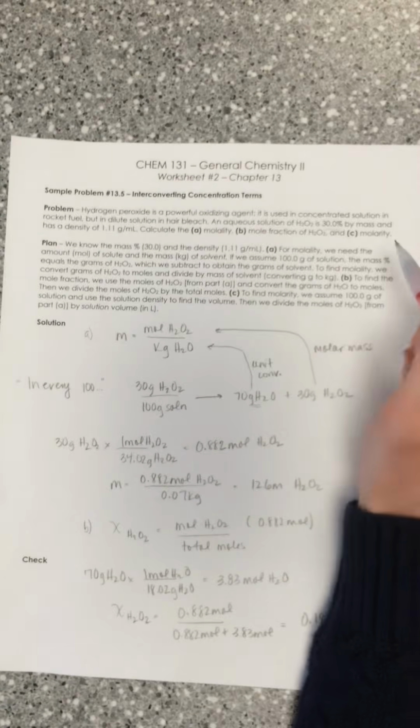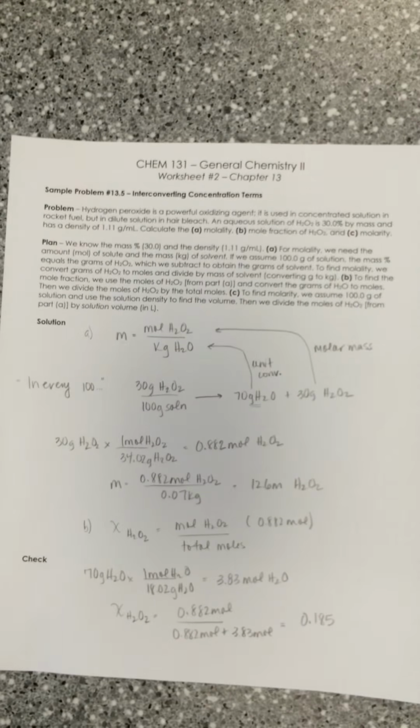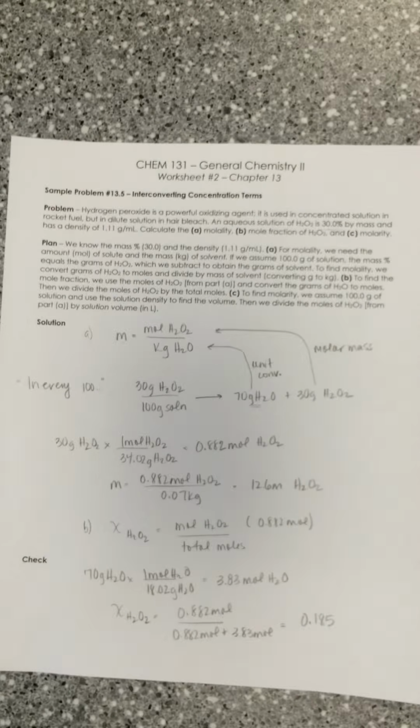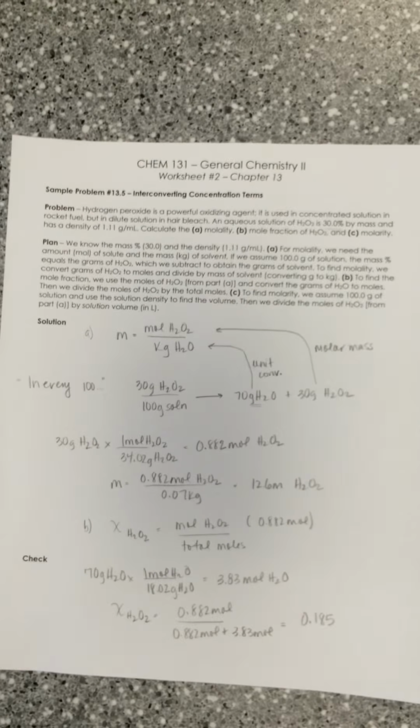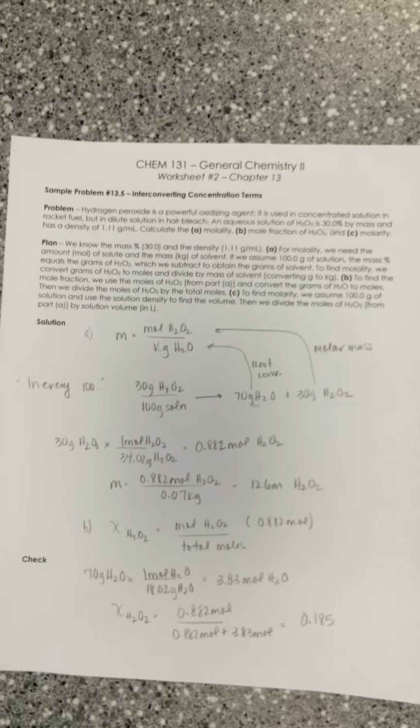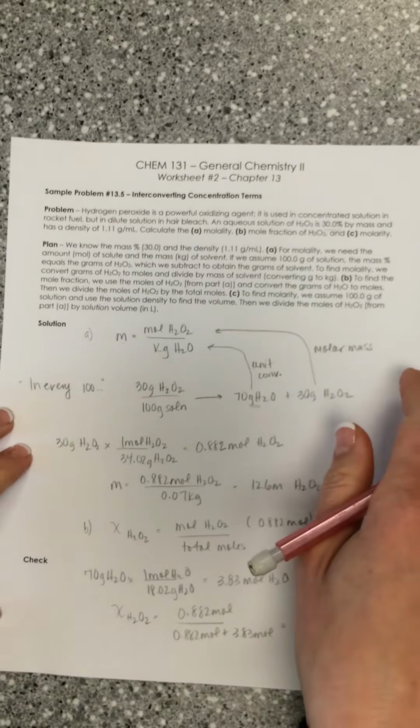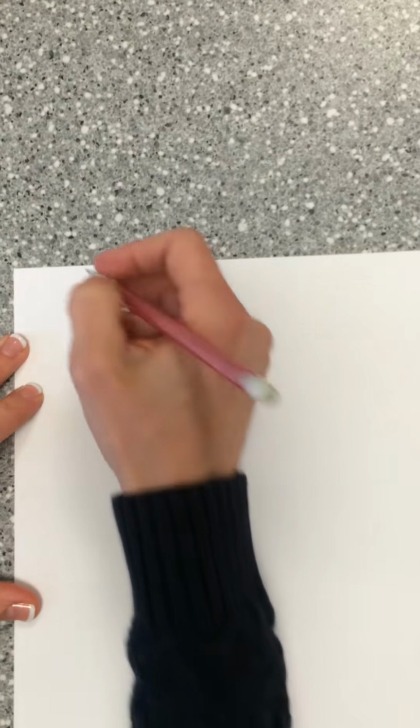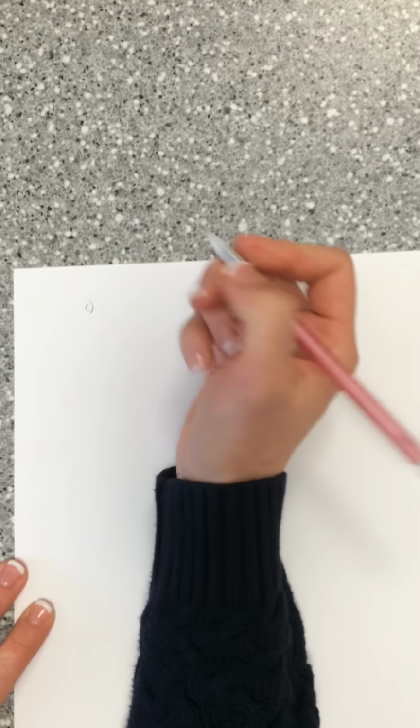Okay, moving on to part C, and I'm going to go on to another piece of paper for this. We need to calculate molarity. And even though molarity is the first calculation you learned how to do and a fairly straightforward one, converting between the two of them can be a little bit challenging. So again, I'm going to flip onto a new piece of paper here to solve part C.